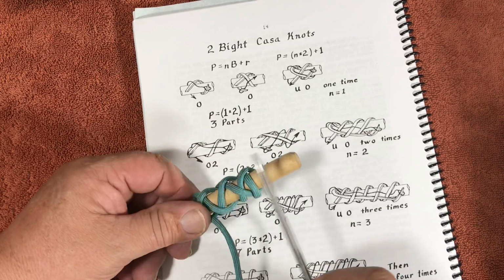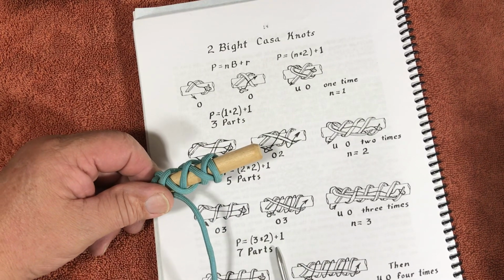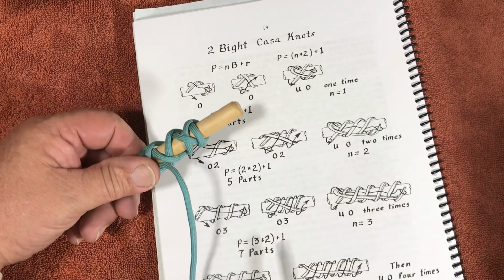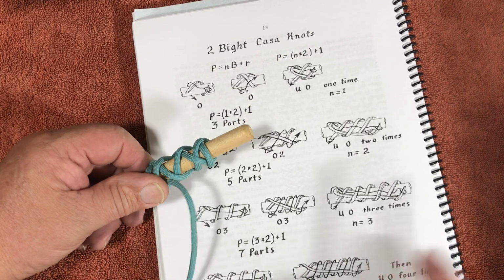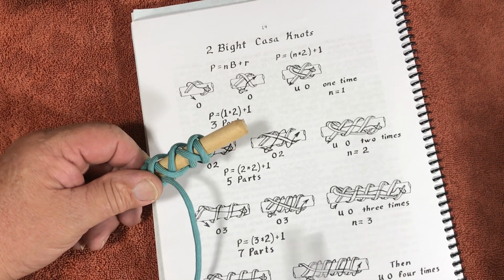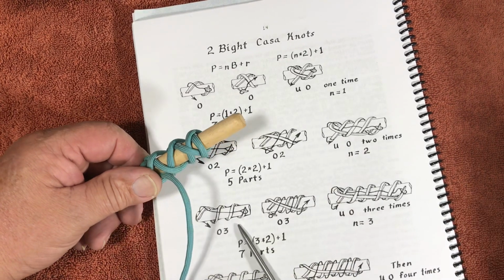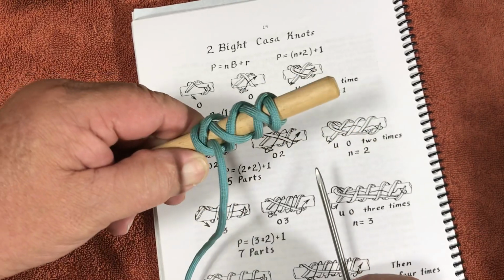If we were going to a 4-bight knot, it'd be 3 times 4 is 12, and 1 more would be a 13. So we'd be a 13-4. If we're going to a 6-bight knot, 3 times 6 is 18, 1 more would be 19. If you were going to an 8-bight knot, it'd be 3 times 8 is 24, 1 more would be 25-part knot. All started with the same start.